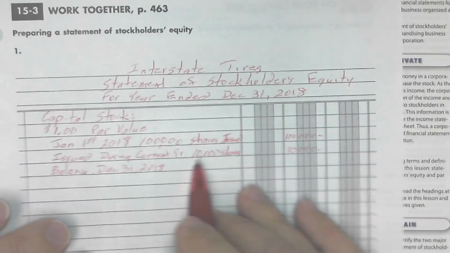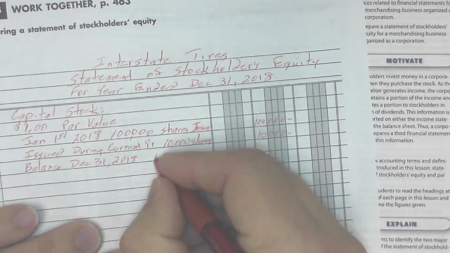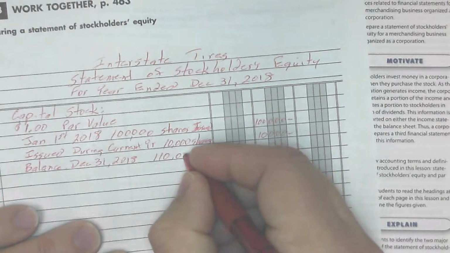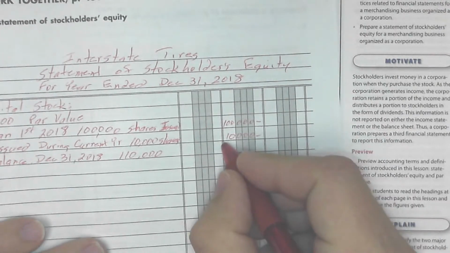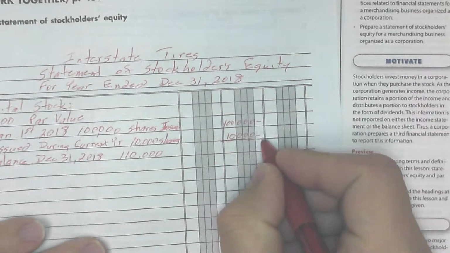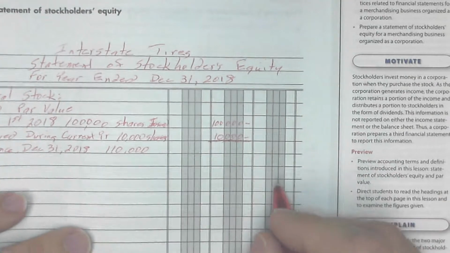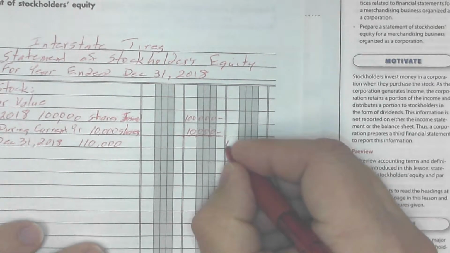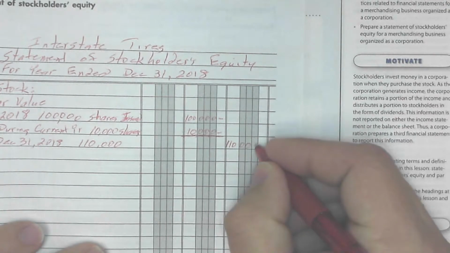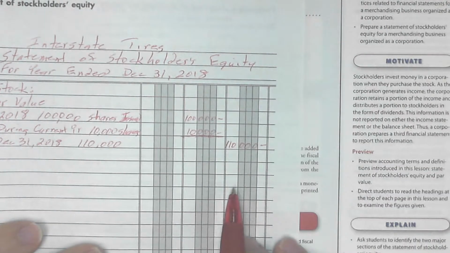So our balance, we issued 110,000 shares for the whole year. We'll draw a line underneath that in the middle column. And that leaves us with a total value of $110,000 in shares.